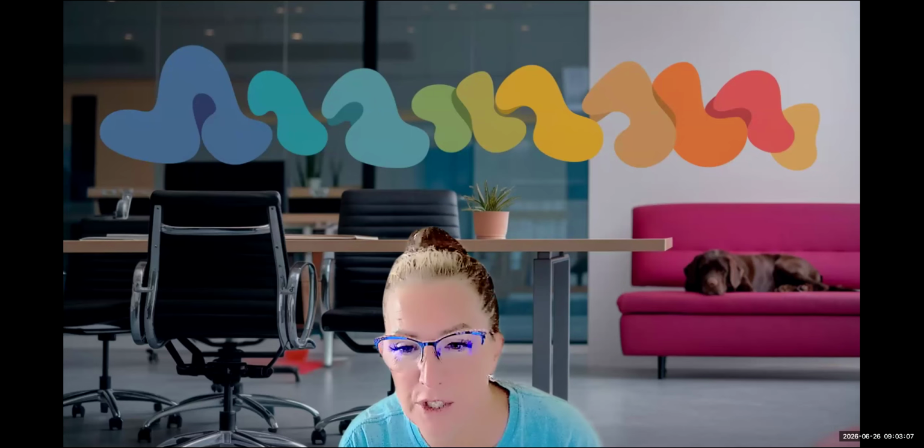Oh, Gamma has a new thing. Okay, I don't know if I like the arrow, but we're going to go with it.